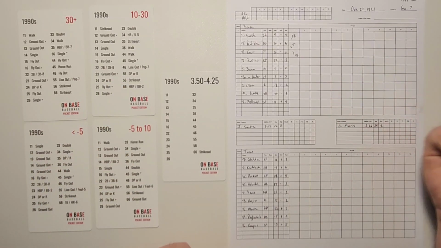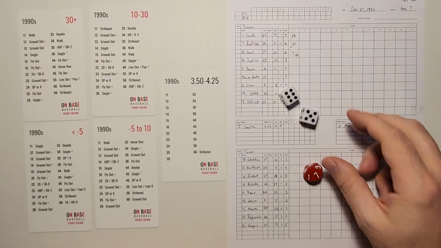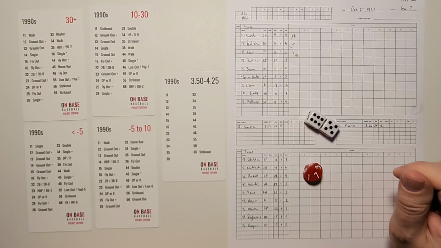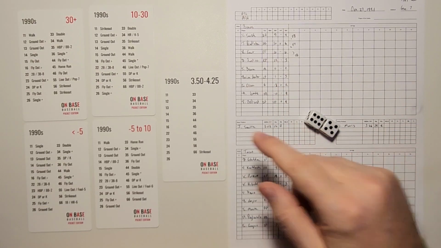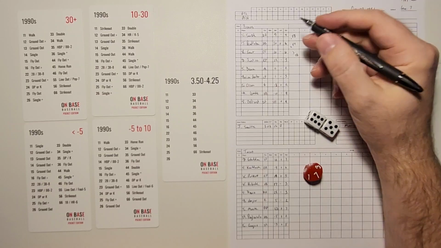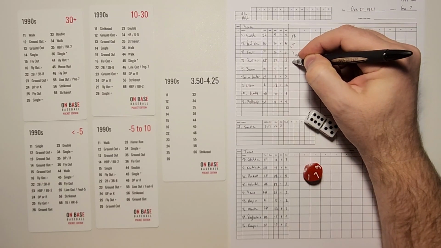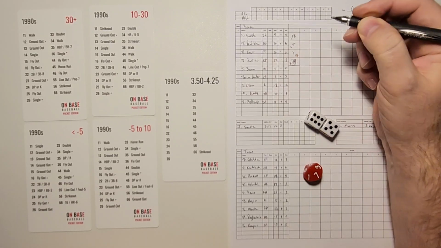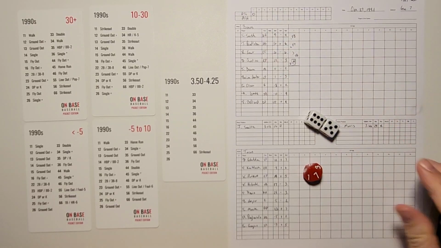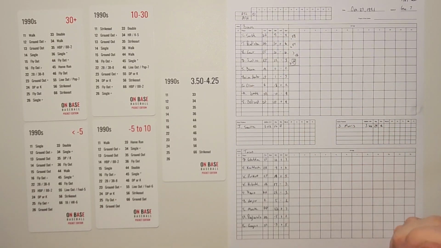So, Dave Justice to the plate. 56, most likely a strikeout. Let's see. 22, it is a strikeout. And Dave Justice goes down looking as Morris gets him for out number 3. That's the end of the first inning. No score as the Braves strand a runner at second base.